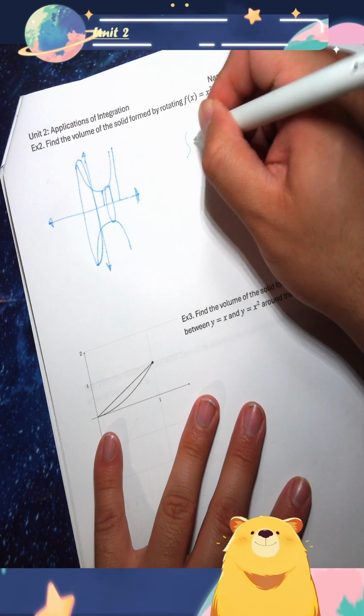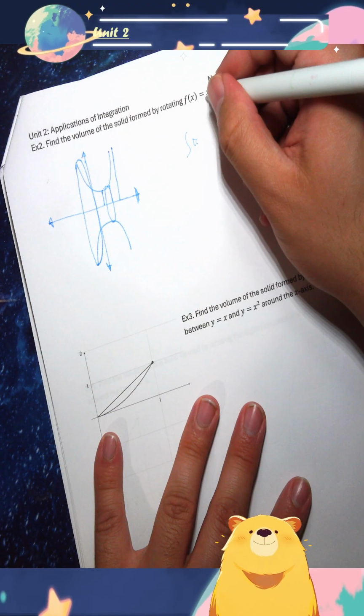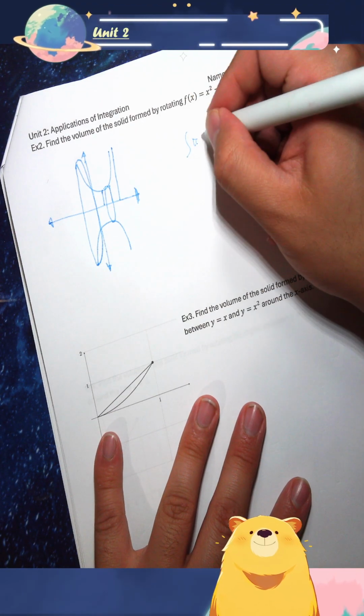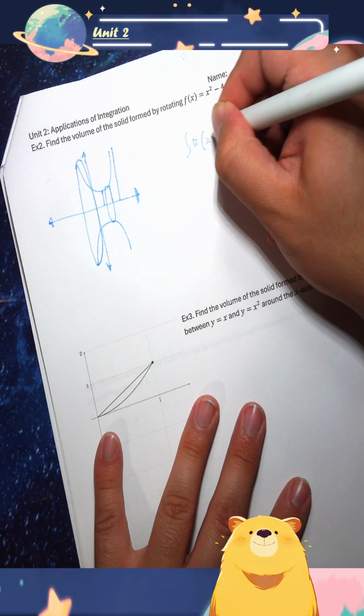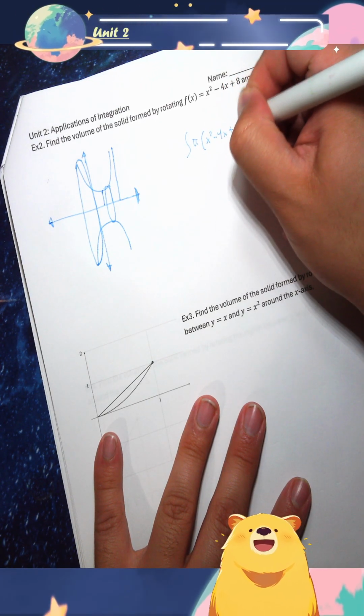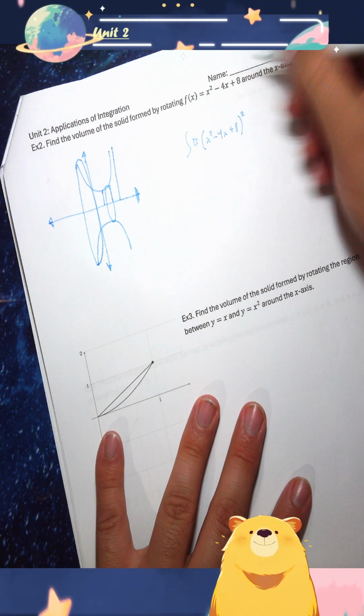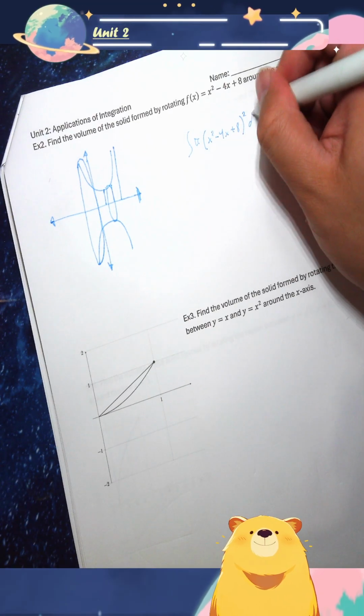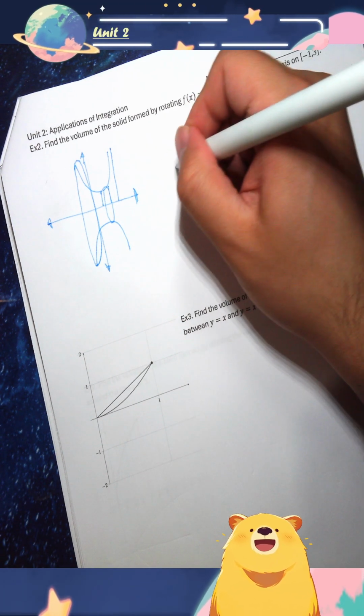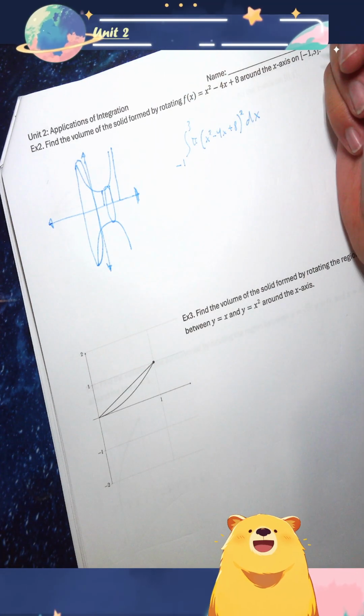So pi times this whole variable, x squared minus 4x plus 8 squared, and then dx from -1 to 3.